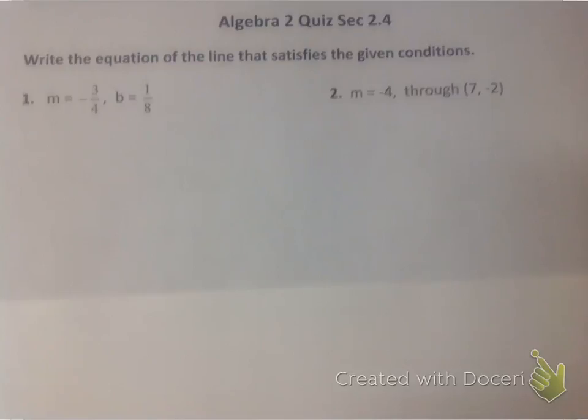So on this first one, we have the slope and we have the y-intercept. When I have slope and y-intercept, I'm going to use y equals mx plus b. Slope, y-intercept, we use the given information. So now that's going to go y equals, I know my slope is negative 3/4, so I'm going to replace the m with a negative 3/4.